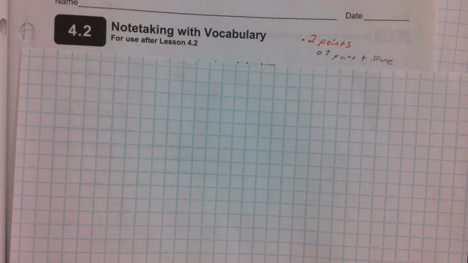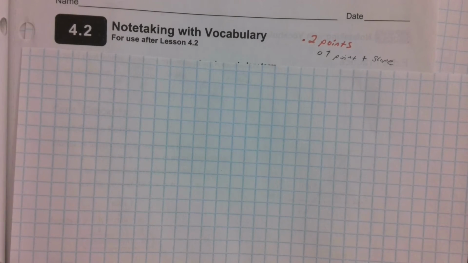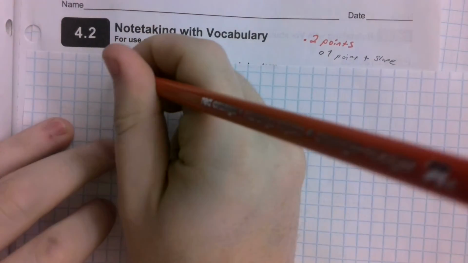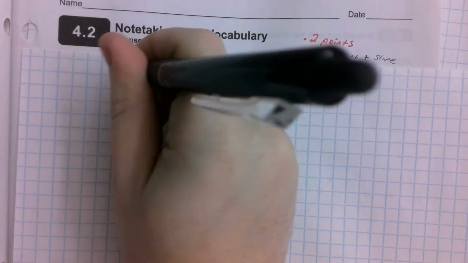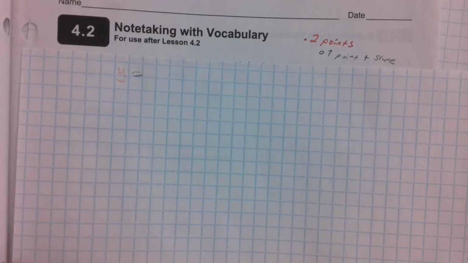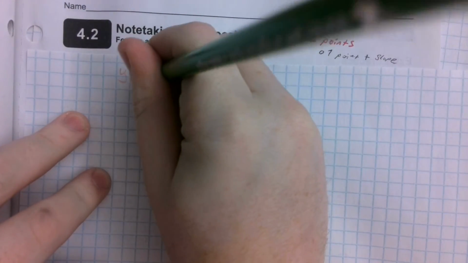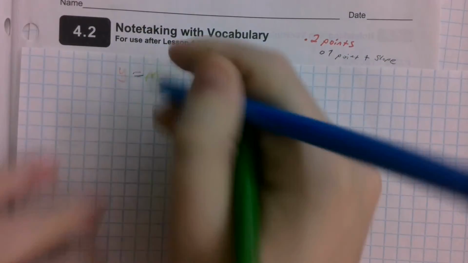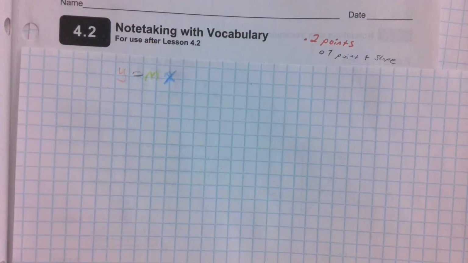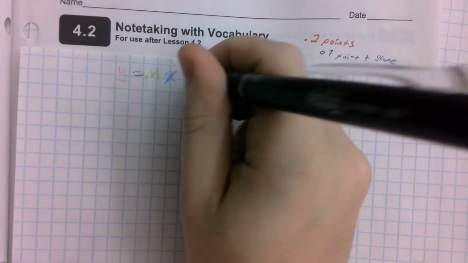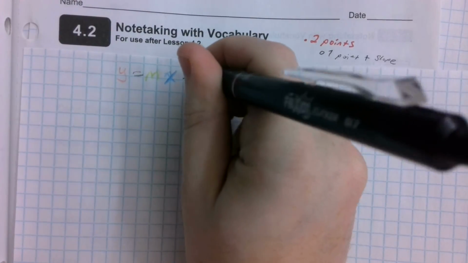4.1 was all about what happened when the point and the line had to deal with slope-intercept form. If I gave you the y-intercept and I gave you the slope, we'd be able to write out an equation that looked like this. We would have y equaling mx plus b, where m is the slope, x and y are our variables just like normal, and b is our y-intercept.